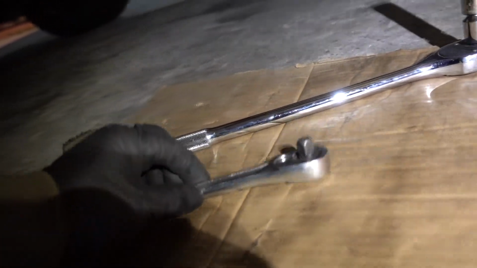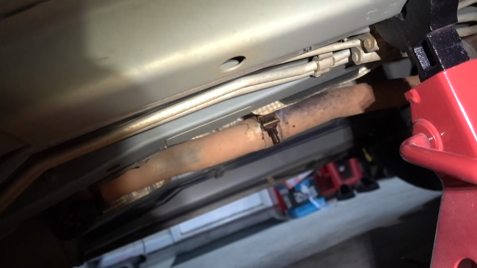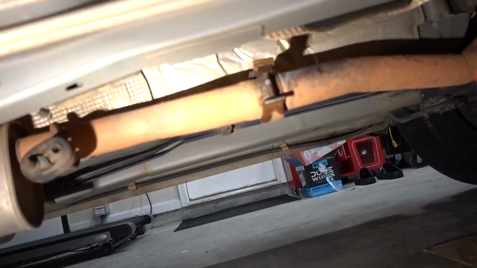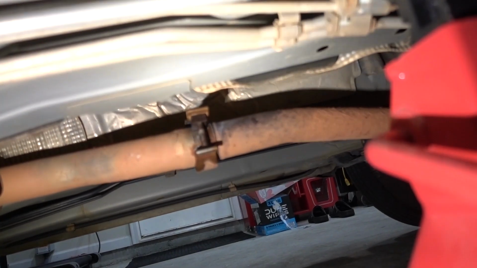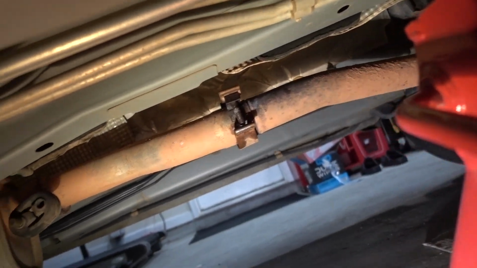If the little one doesn't want to do it, the big boy will. I already broke it loose. I just gotta remove that clamp. I already removed that clamp, but it's gonna be really hard to slide that piece of the pipe out of it, so I guess I'm gonna drop the whole system.